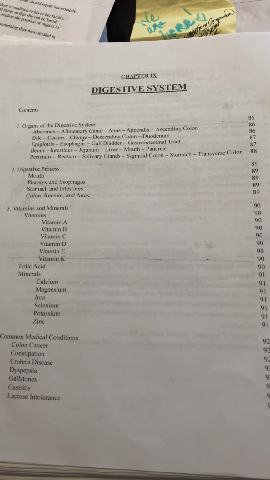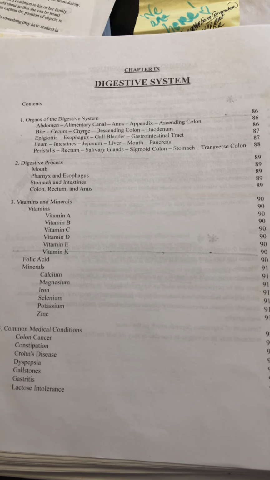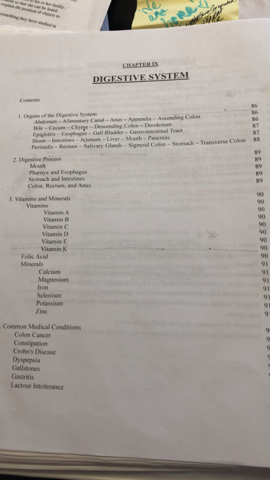Okay, we're going to start on Chapter 9, the digestive system. We're on page 85 of your medical assistant guide. Digestive system. They start by telling you the organs, not in any certain pattern or order, but I think it's alphabetical order. So that's how we're going to go with it.